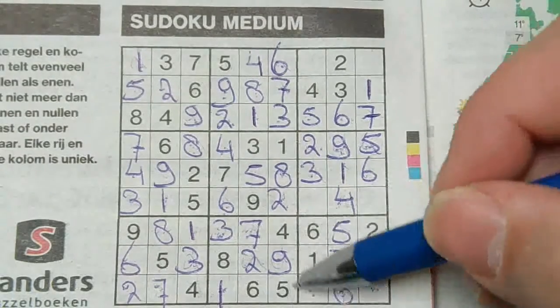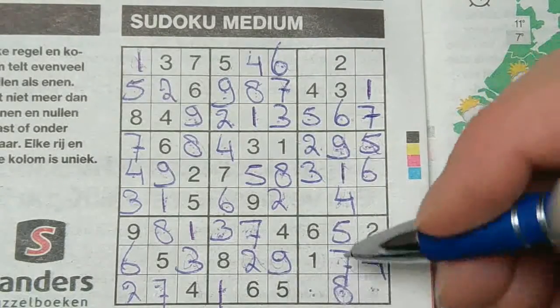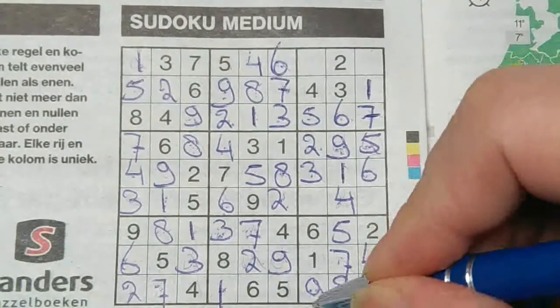2 missing numbers of this big square for the numbers 9 and 3. We have a 3 there, so no 3 here. 3 should be there, and the 9 goes there.